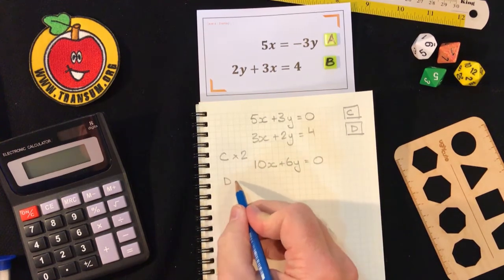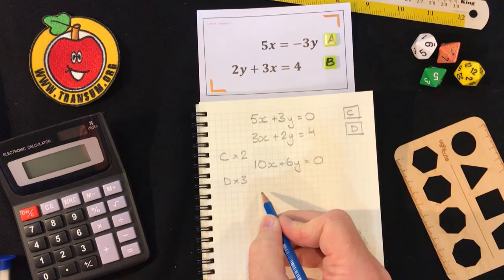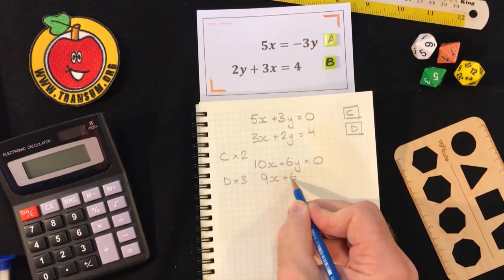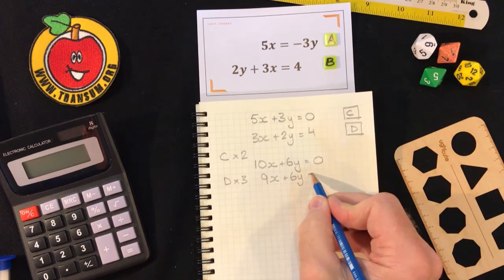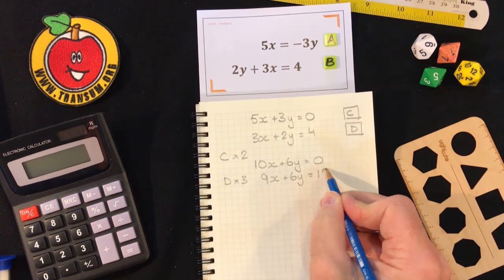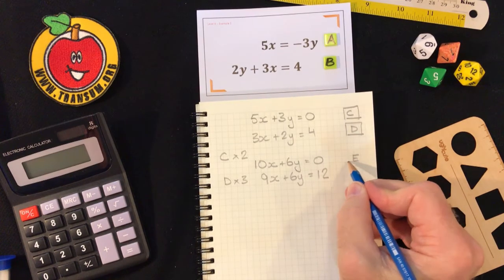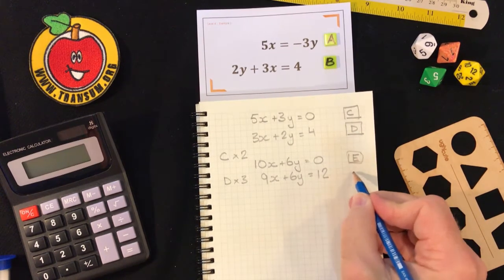And then equation D multiplied by 3 will give me 9x plus 6y is equal to 12. And we'll call these equations E and F.